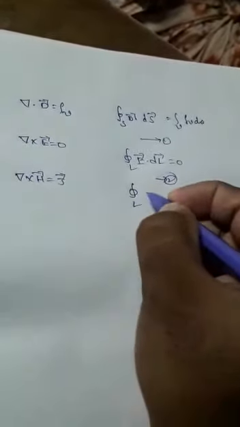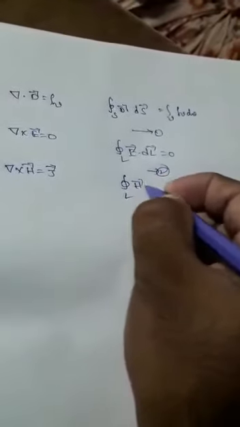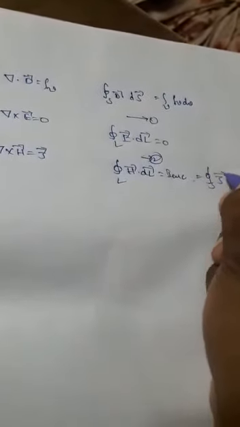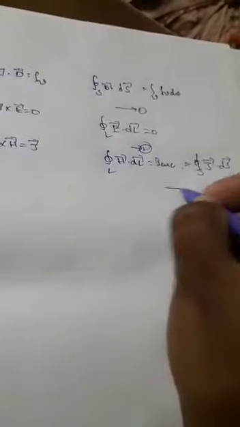The third equation is curl of H bar is equal to J bar in point form, and in integral form, closed line integral of H bar dot dl bar is equal to I enclosed. This I enclosed can be written as closed surface integral of J bar dot dS bar, which is from Ampere's circuit law.